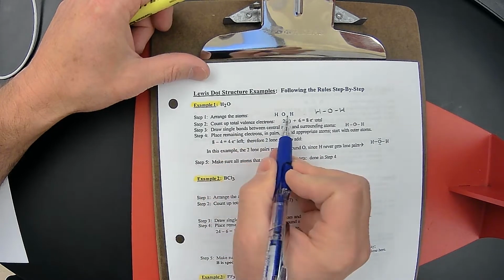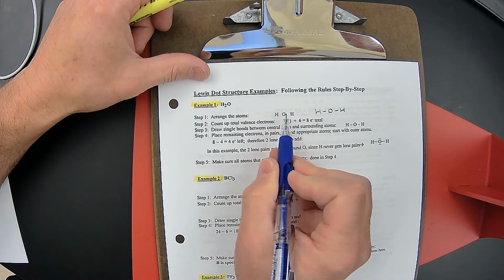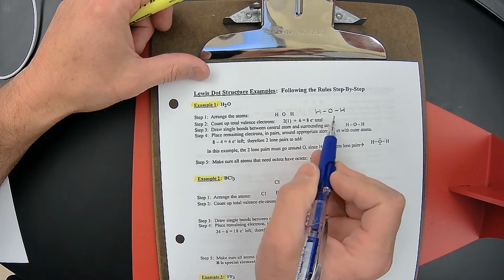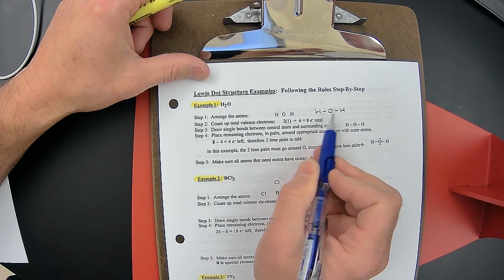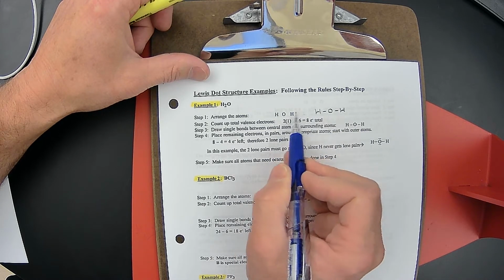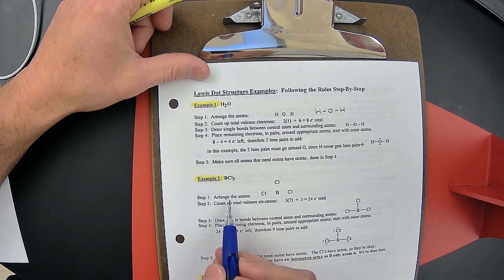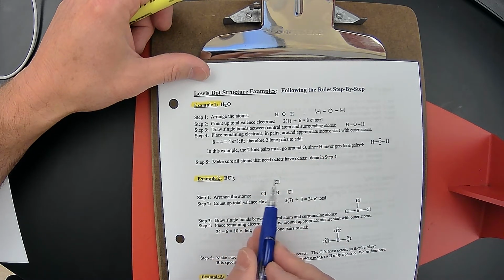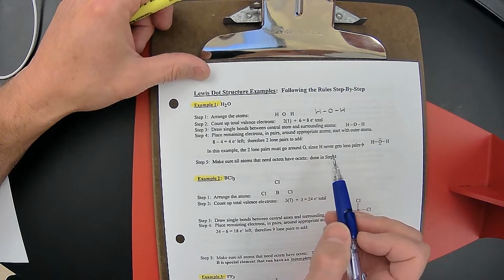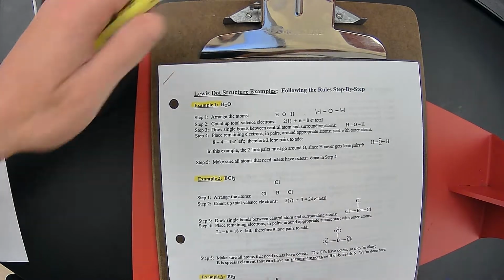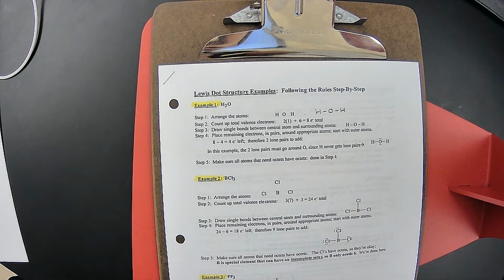They arrange their atoms without the bonds in place. It's not right or wrong. It's my preference to write them with the bonds in place when we originally write out the atoms. So each of their original steps when they arrange the atoms, they do not include the bonds. I do include the bonds. So that's something that's a little bit different.